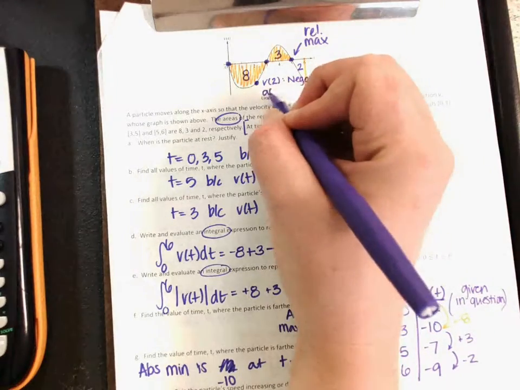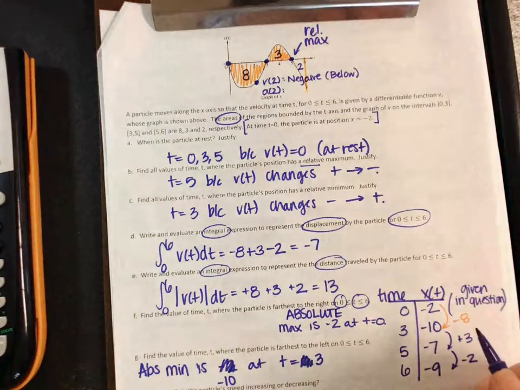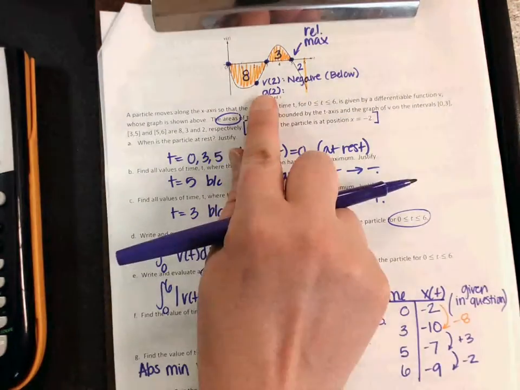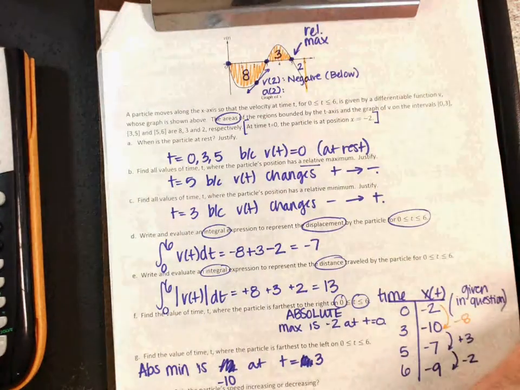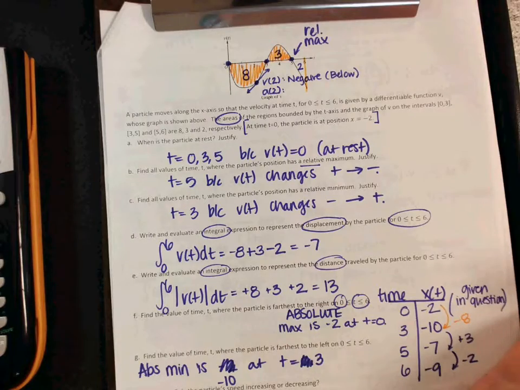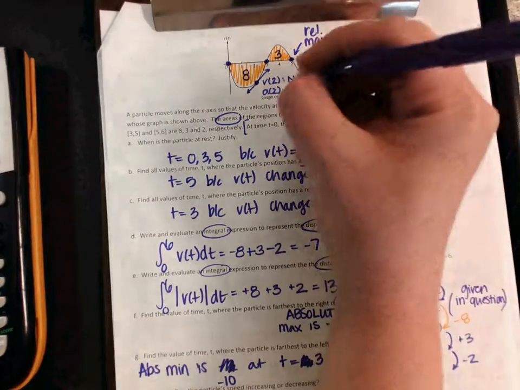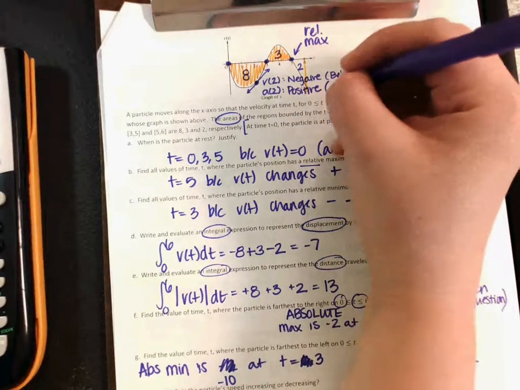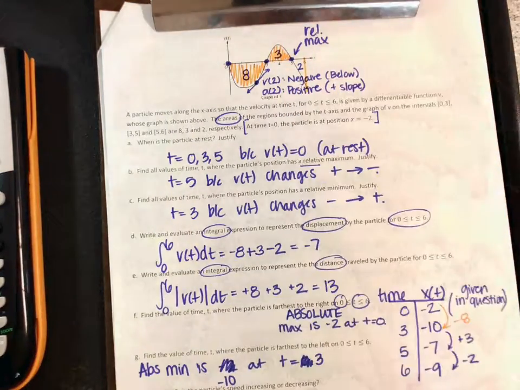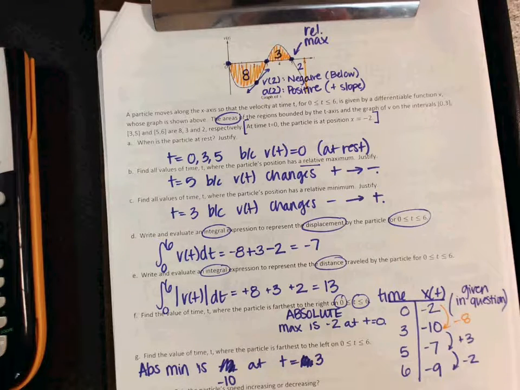Okay, now A of 2 is referring to my slope. So for A of 2, look at your graph. How is the slope of your tangent line at that point? Going up or down? Up, which means it's positive. So I'm going to put positive slope here. Then down in my question, I would say, okay, I know V of 2 is negative because it was below the x-axis. I know A of 2 is positive because I saw a positive slope in the graph.